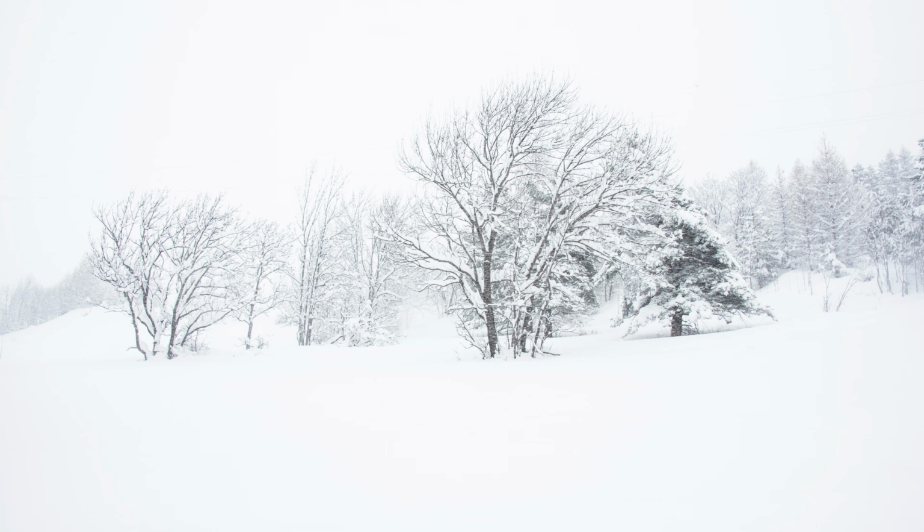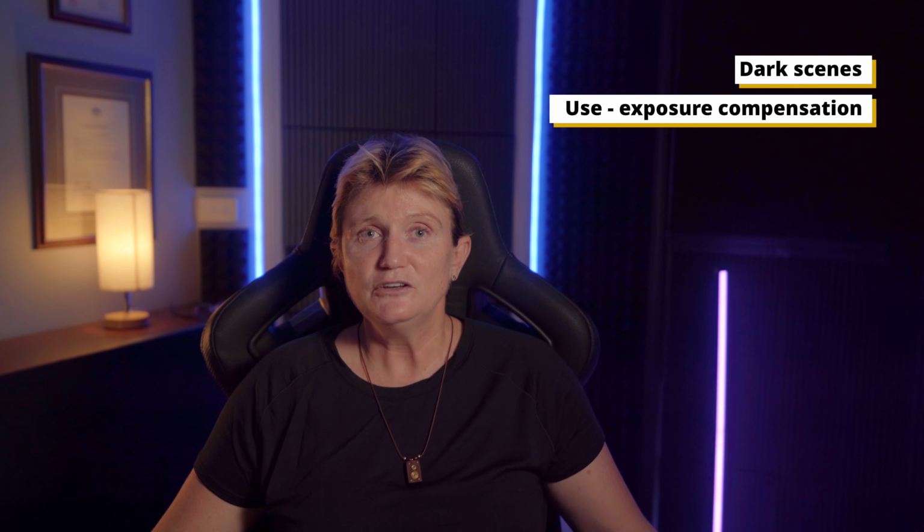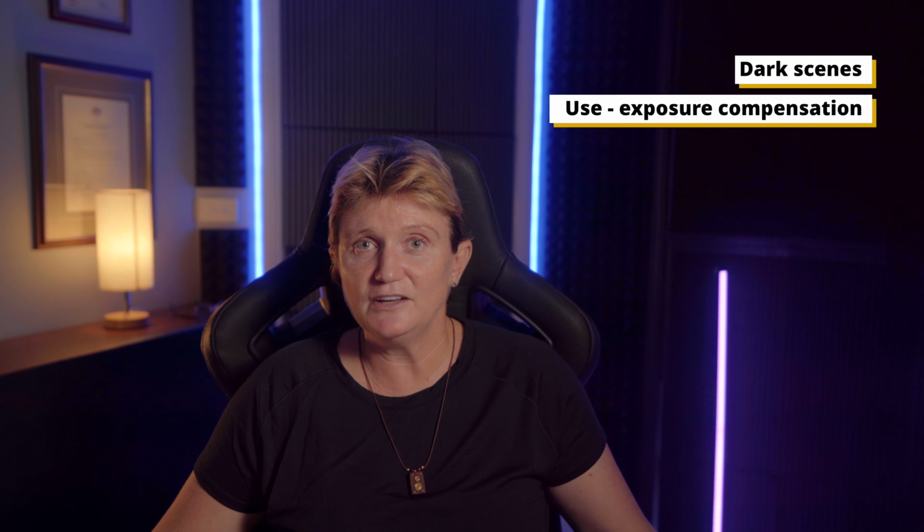In this case, it's almost 2 stops more of light. So I turn the dial to +2, and then this is the result. It seems counterintuitive to turn the dial to the plus exposure in a bright scene, but that's just because the camera doesn't know it should be bright. This also works in the opposite direction. Scenes that are meant to be dark require you to adjust the exposure compensation into the negative values.